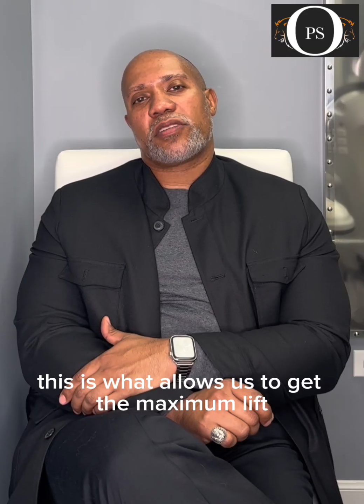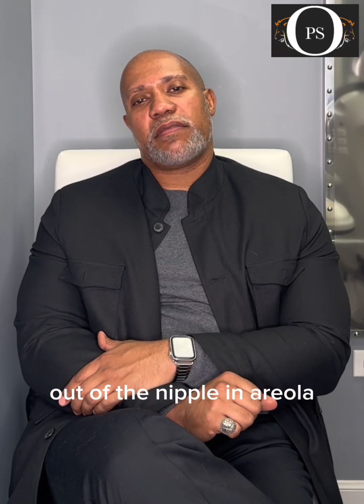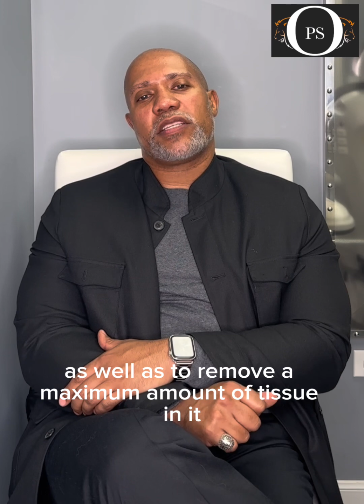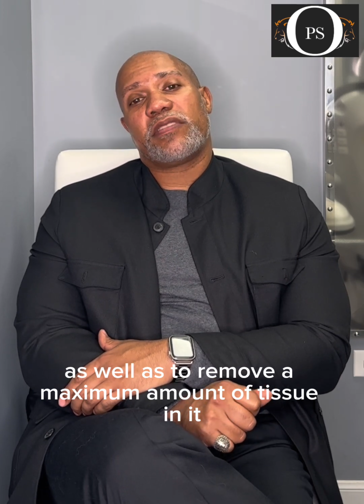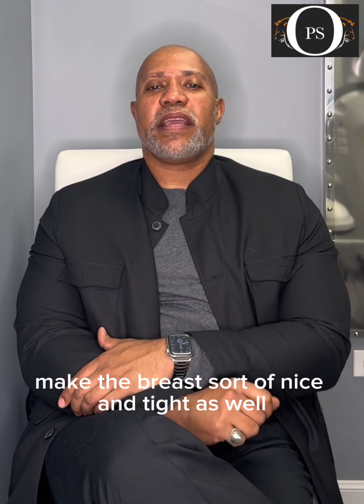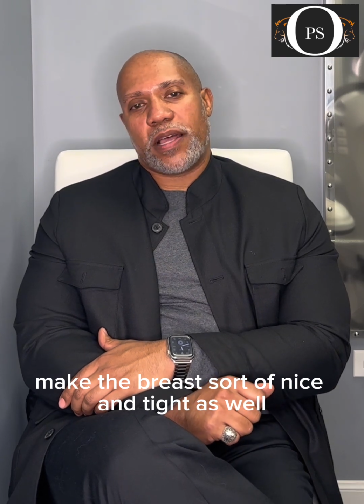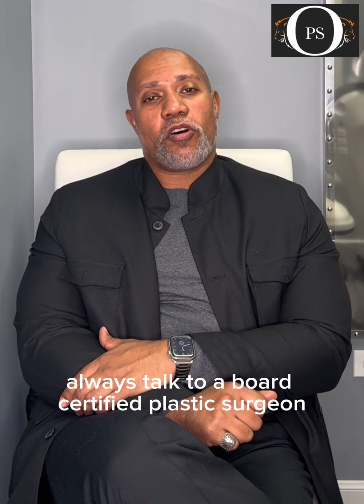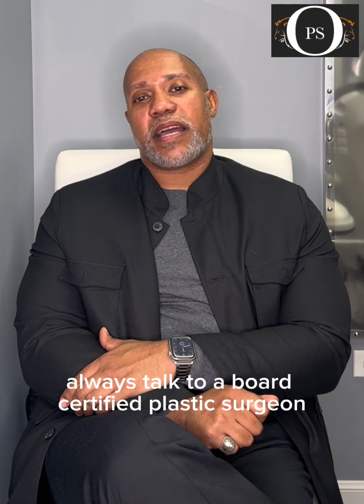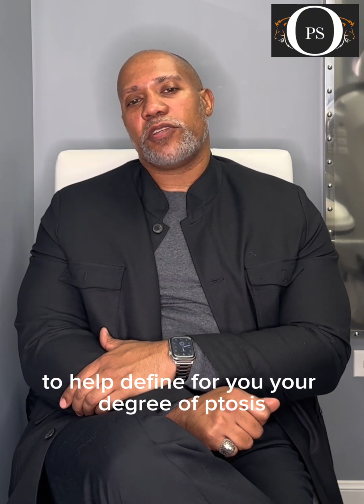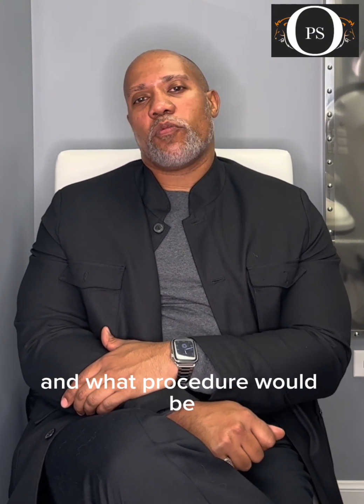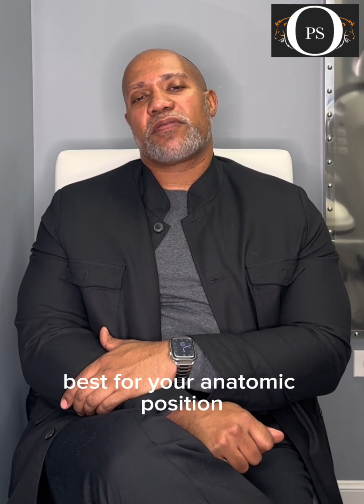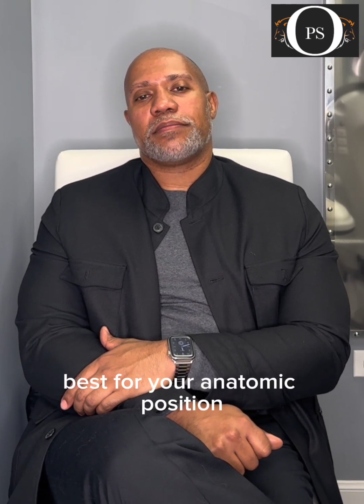This is what allows us to get the maximal lift out of the nipple and areola, as well as to remove a maximum amount of tissue in order to make the breast nice and tight as well. My suggestion is always talk to a board-certified plastic surgeon to help define for you your degree of ptosis and what procedure would be best for your anatomic position.